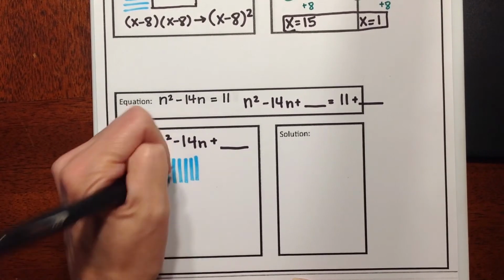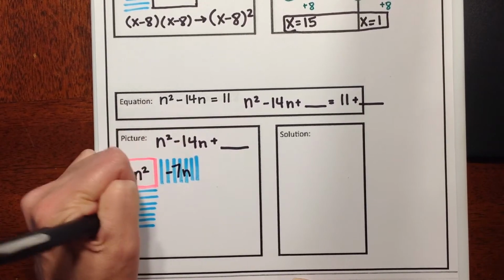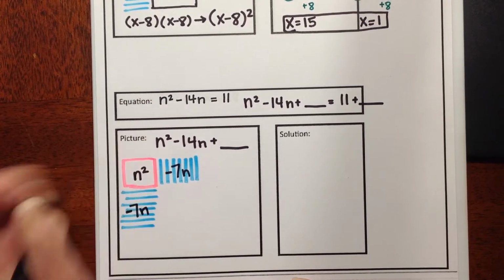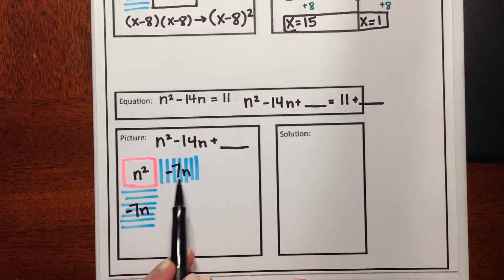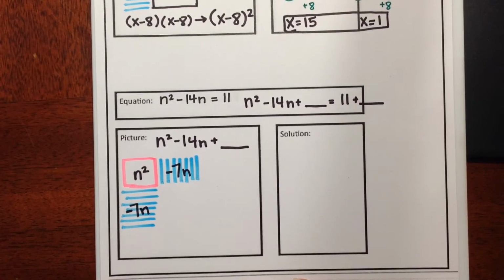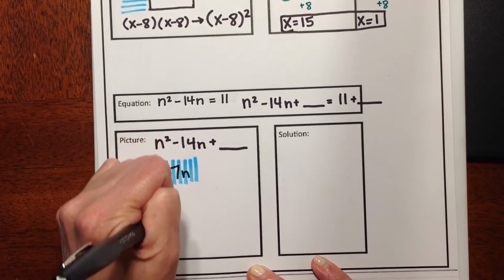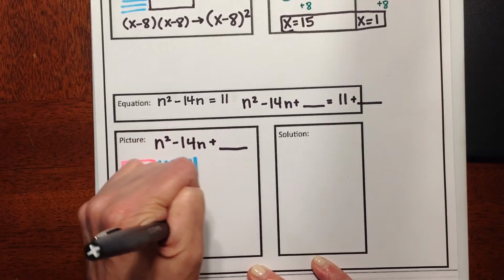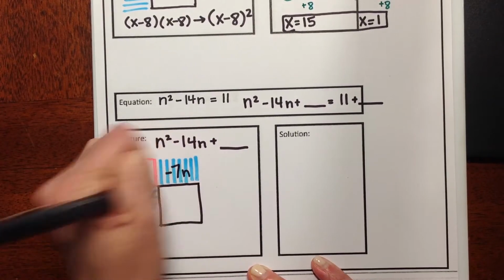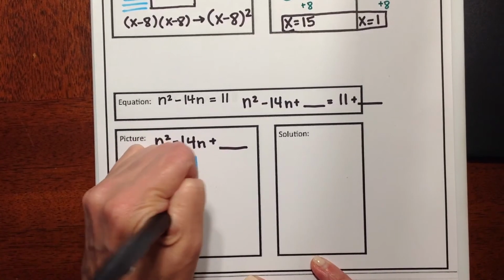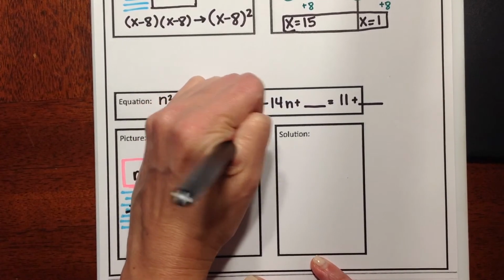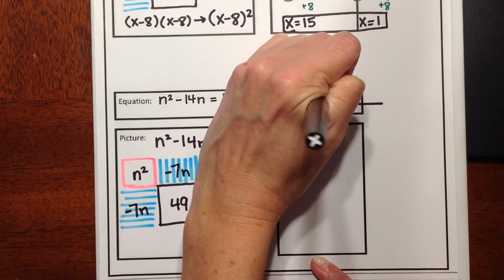And I always write over it, that's a negative 7n and a negative 7n. And the reason why both of these have to be negative 7s is because negative 7 plus negative 7 is going to get me to a negative 14. And now I'm ready to figure out what constant would I need to make this a perfect square trinomial. What would complete my square? And hopefully you said 49. So 49 is going to complete my square.